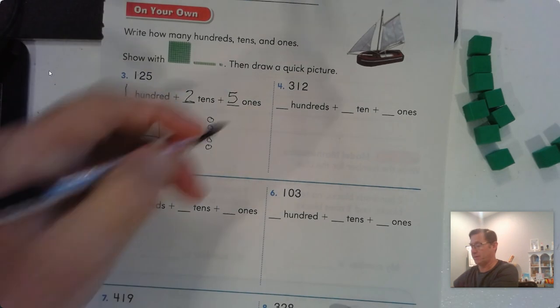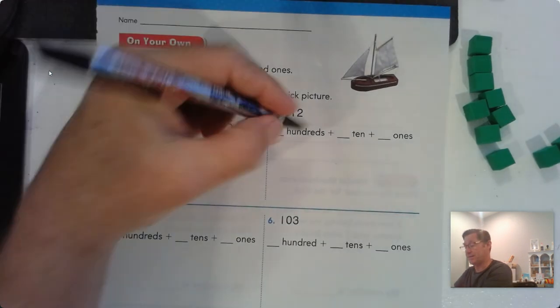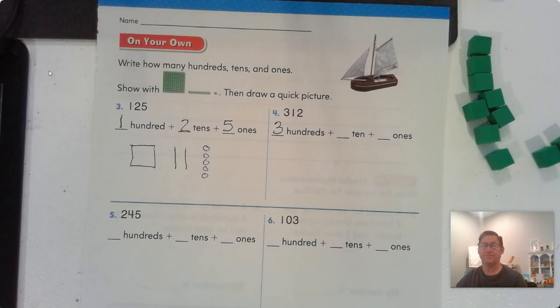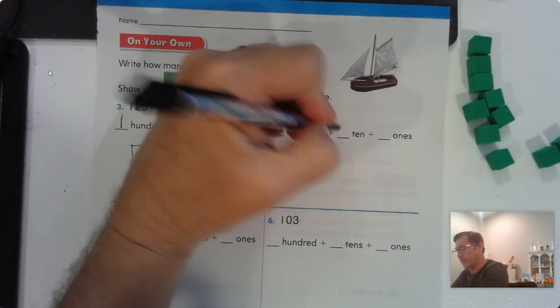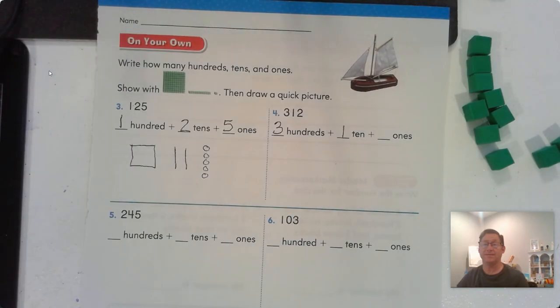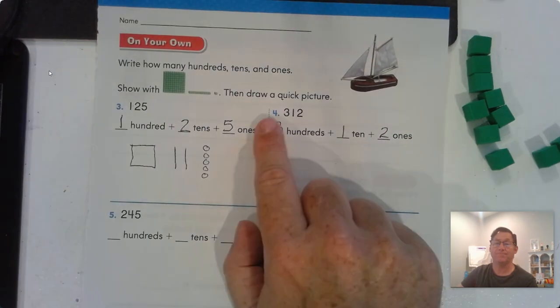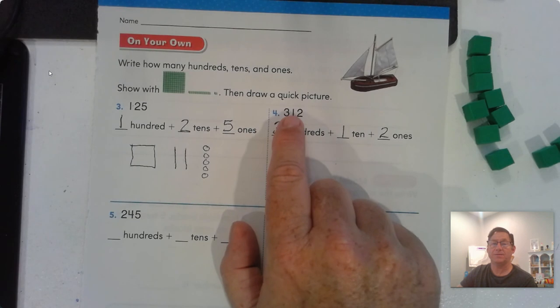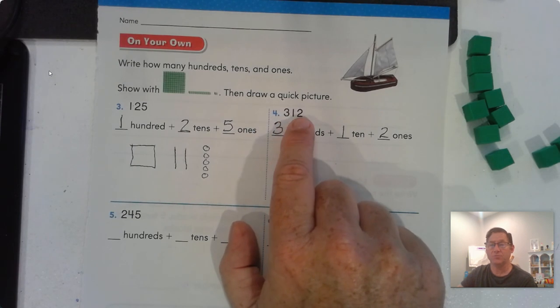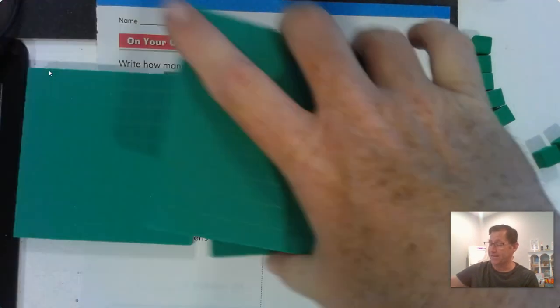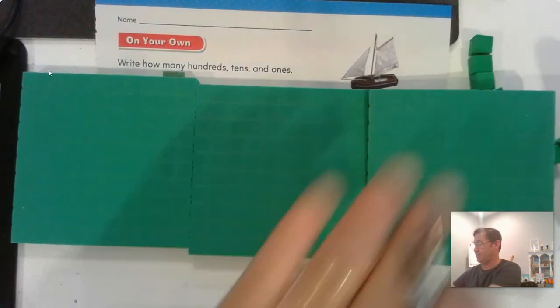312. We have 300s. If you say 10, you only have 1 ten. 12 would give me 2 ones, right? So we have 3 in the hundreds place, 1 in the tens place, 2 in the ones place. So if we were modeling that, we'd have 300 blocks.